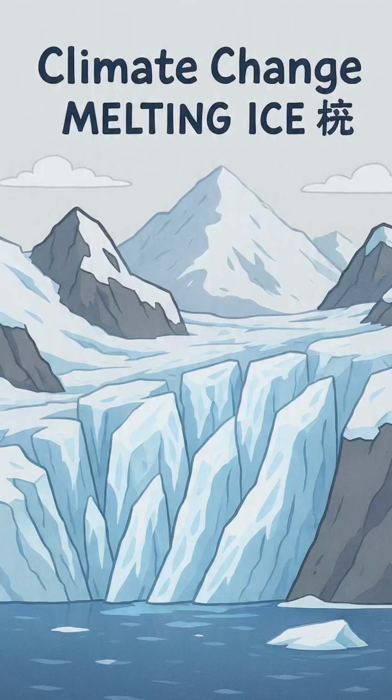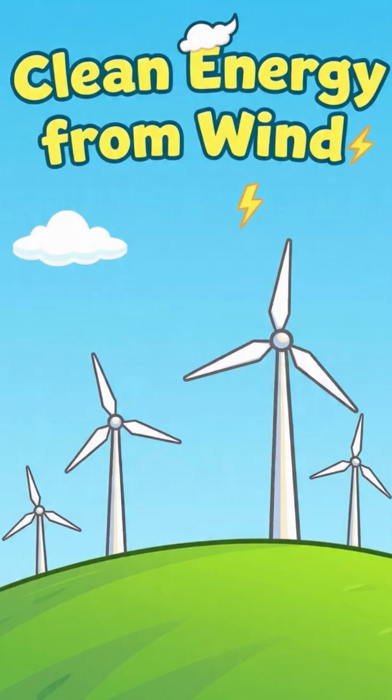Wind energy is renewable and produces zero pollution. Wind turbines convert wind into electricity efficiently. Using wind energy in combination with solar reduces pressure on fossil fuels and contributes to a sustainable future.